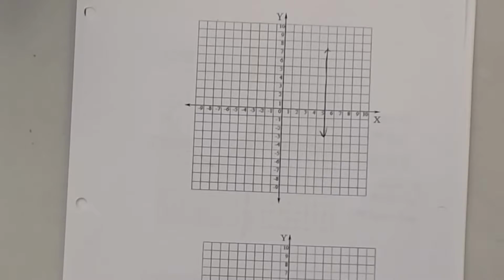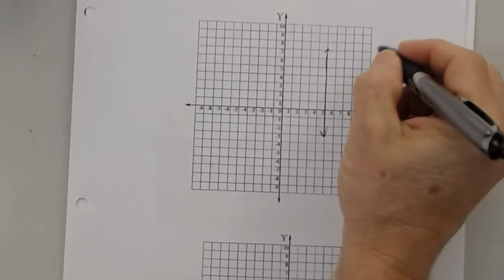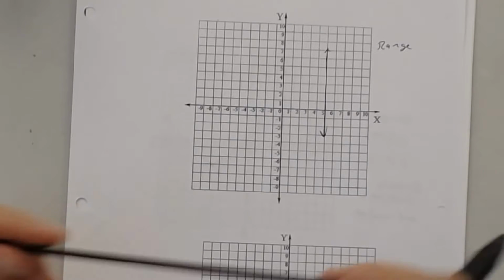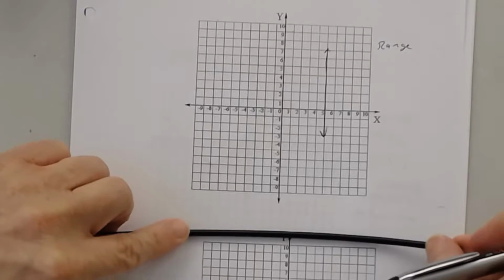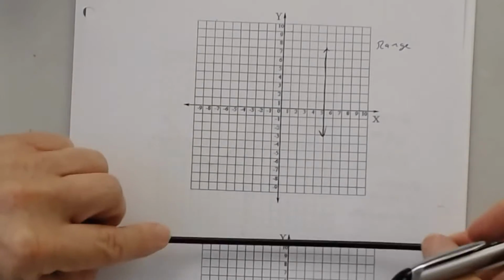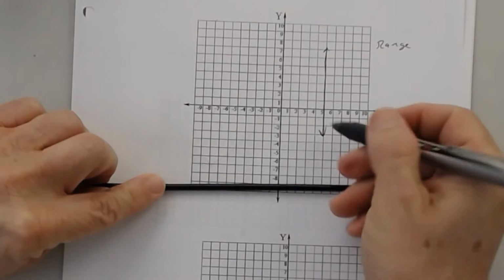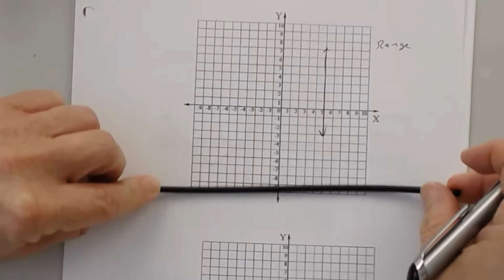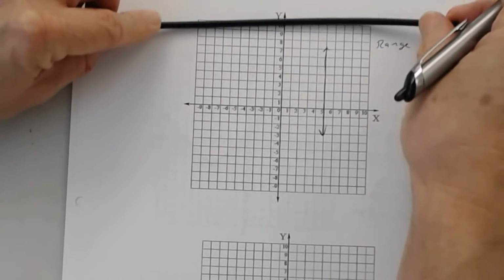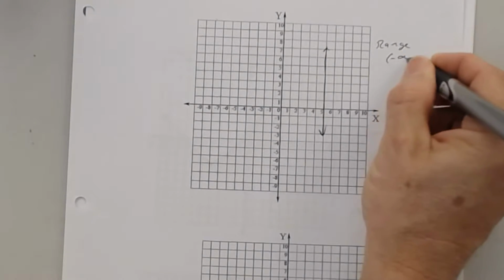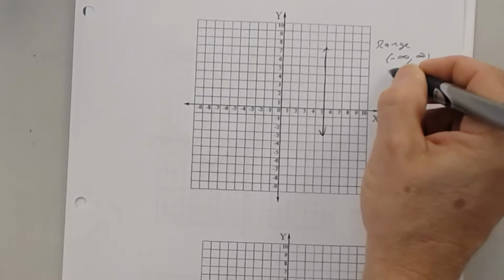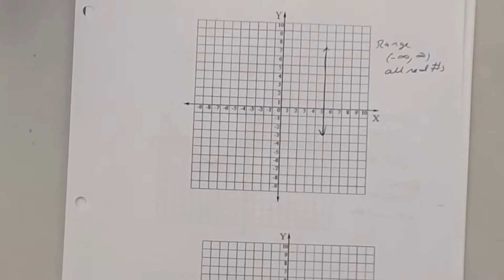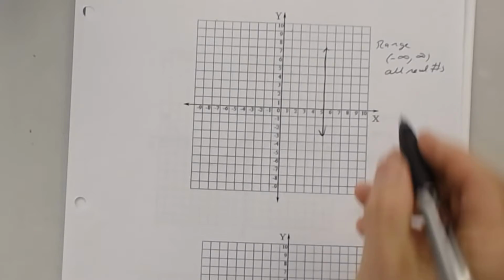So let's do the range first. For the range, you go from the negative part of the y-axis to the upper, positive part of the y-axis. But notice that you have an arrow here, right? So I'm going from where? Negative infinity all the way to positive infinity. Or you can say what? Real numbers.